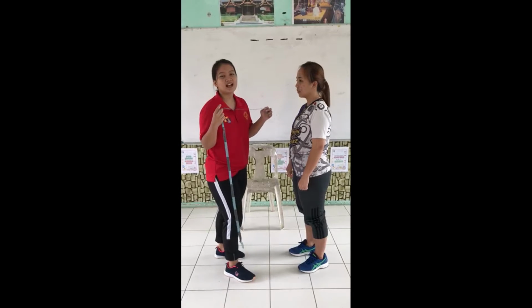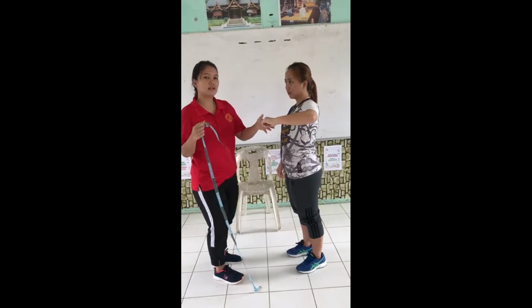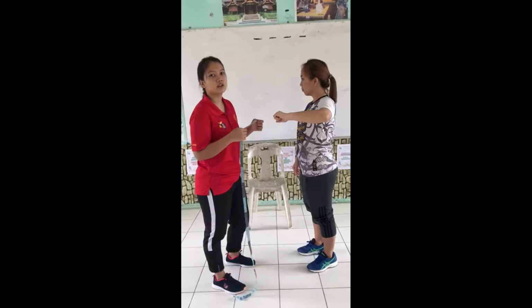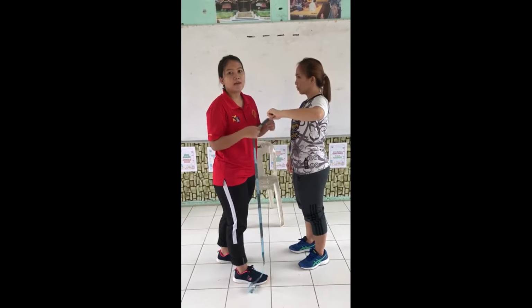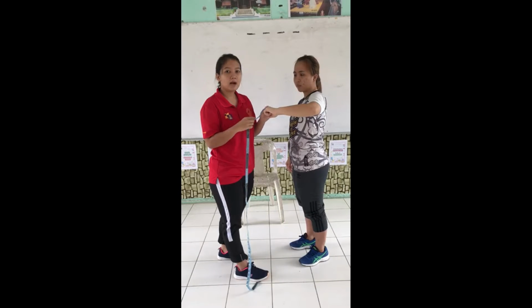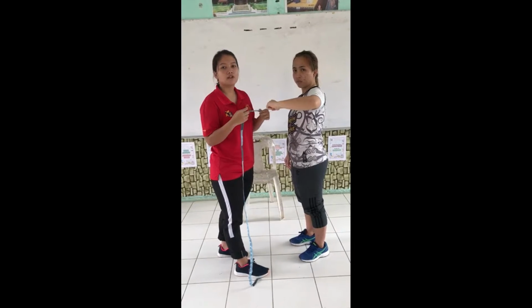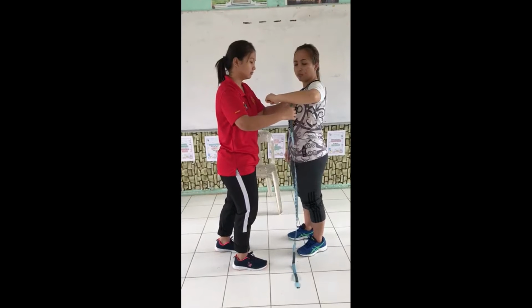The next is for arm circumference. First step, bend the left arm, find and mark with a pen the olecranon process and acromion. And then mark the midpoint between these two marks. With the arm hanging straight down, wrap a tape around the arm at the midpoint mark.